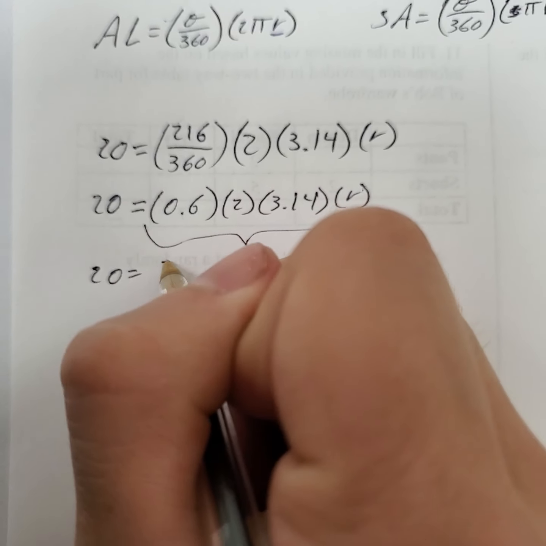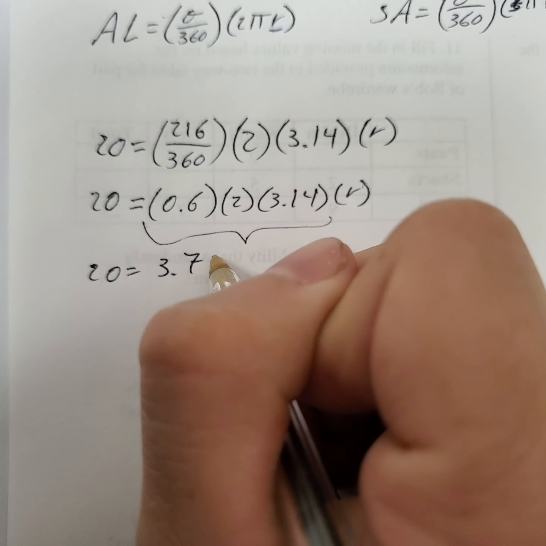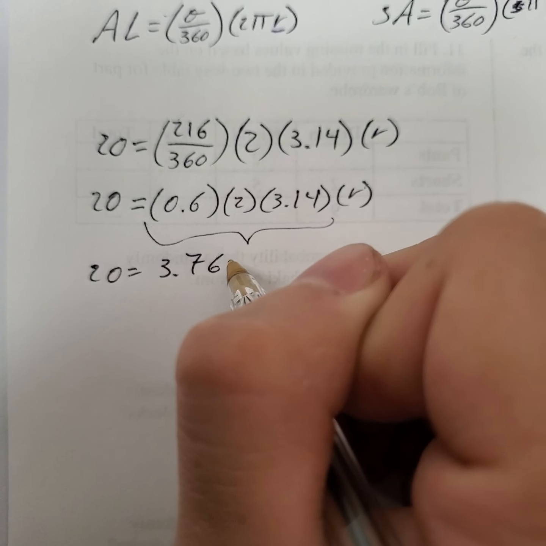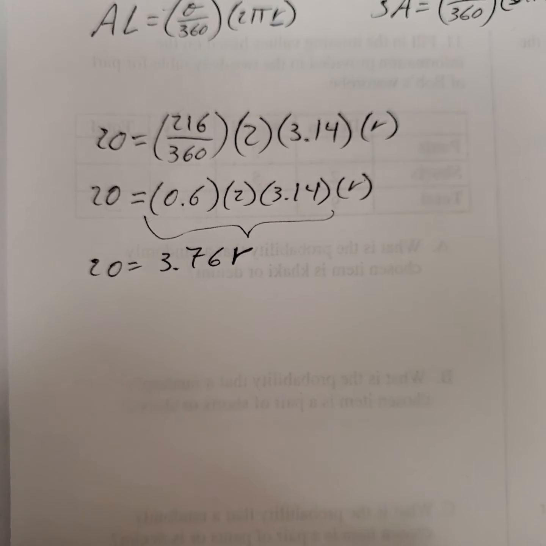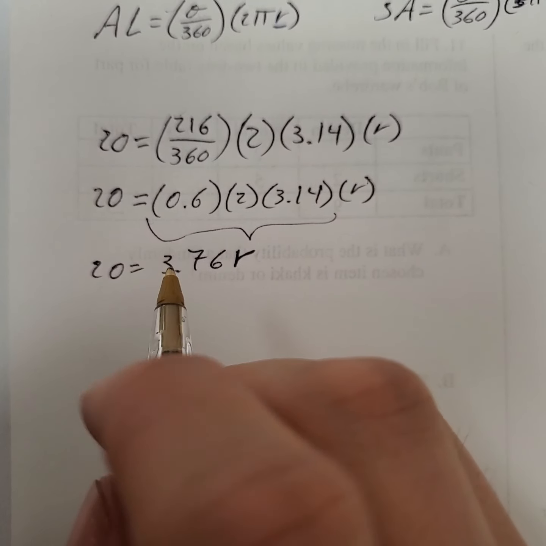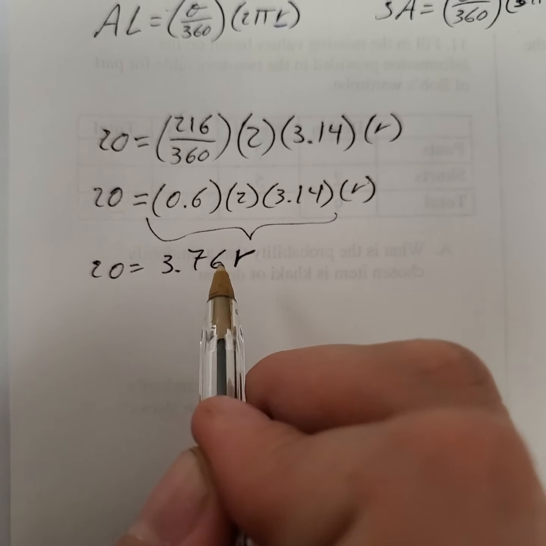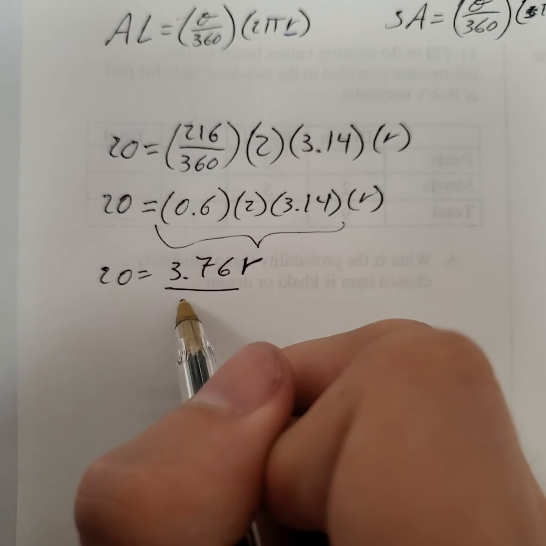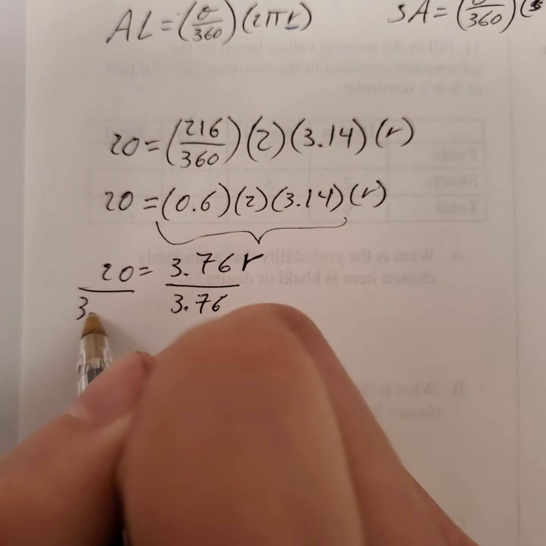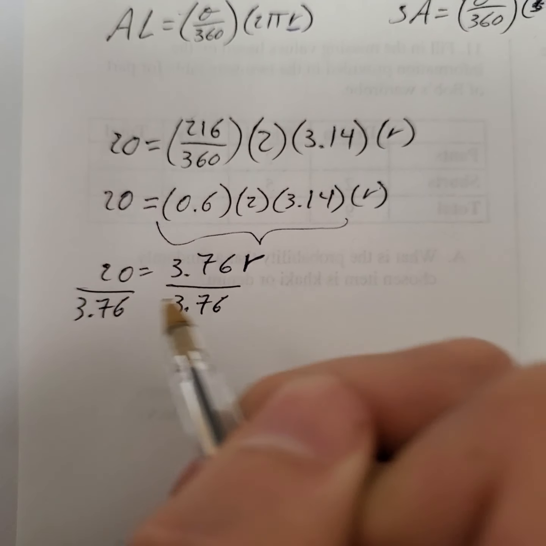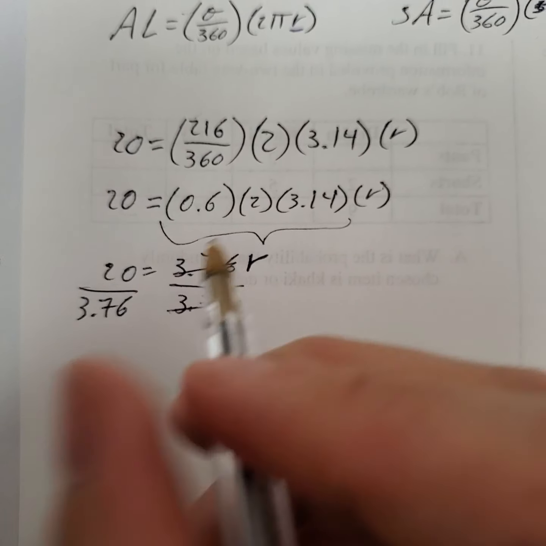So 20 equals 3.76 r. The radius, nothing happened to it. It stays there, because we cannot multiply the radius here. So we want to leave r by itself. Let's divide by 3.76, divided by 3.76. That cancels out.